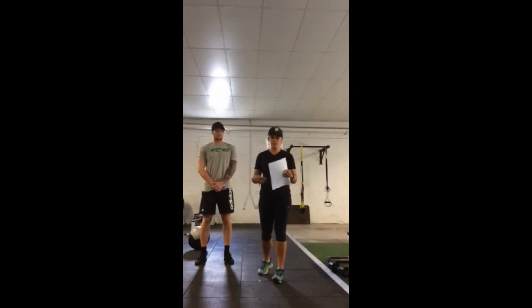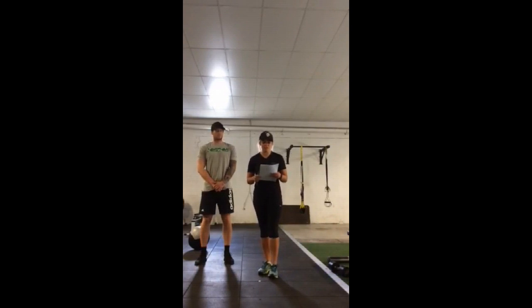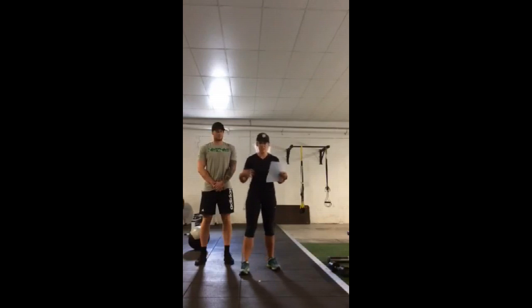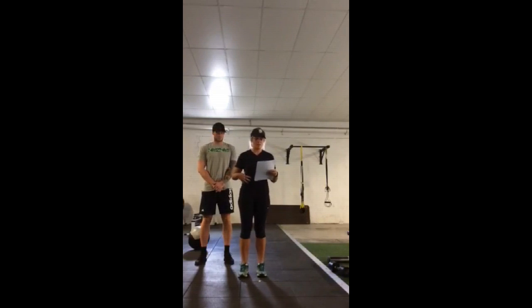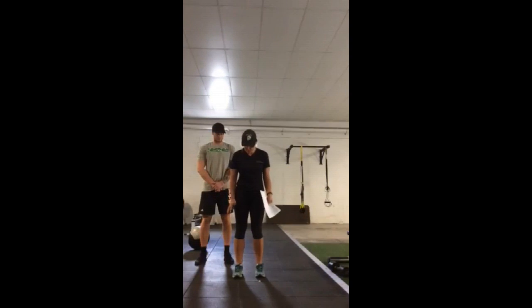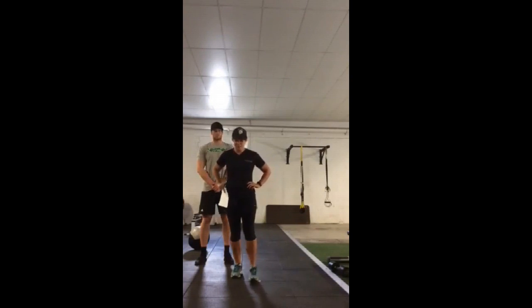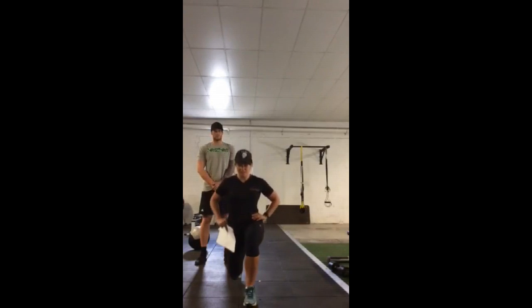We're going to do alternate legs. So the first thing you want to do is stand erect, with nice straight posture. You want your feet hip width apart. So you're going to take a step forward, hands on hips, and go down.